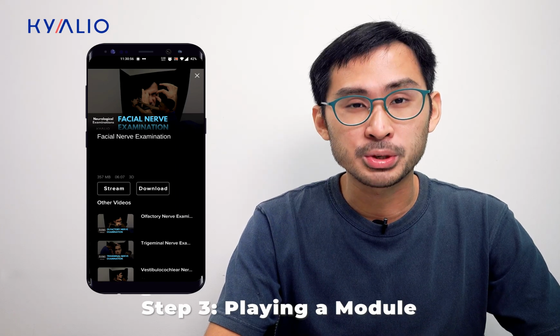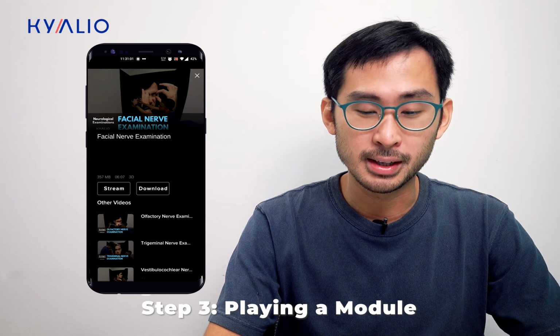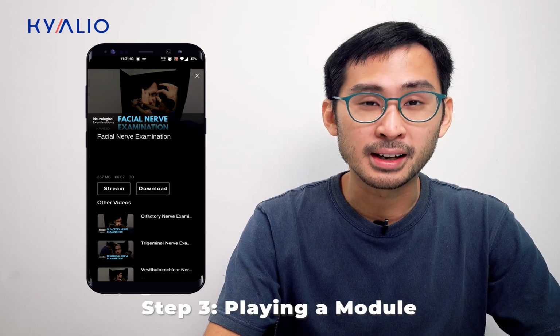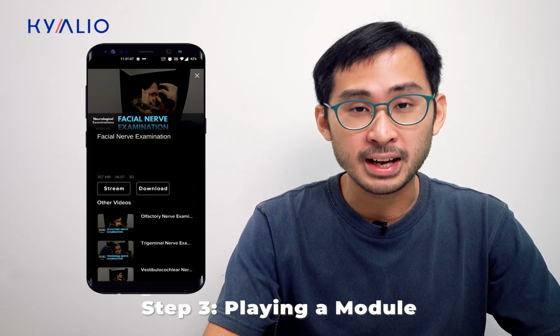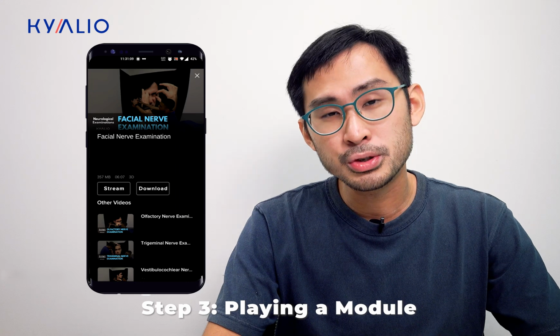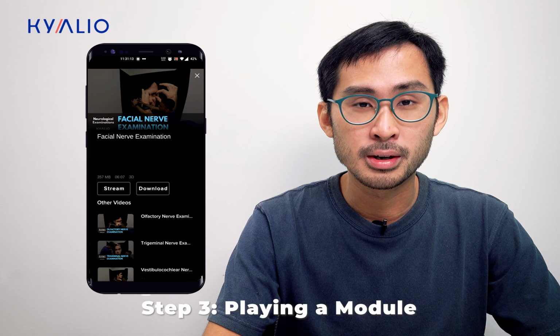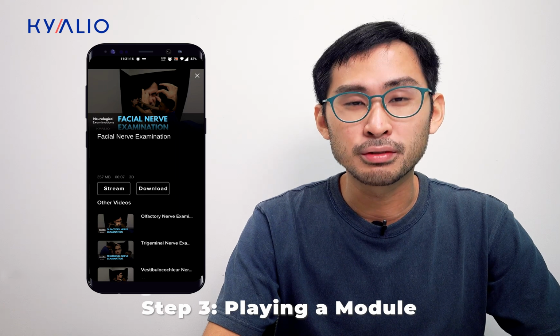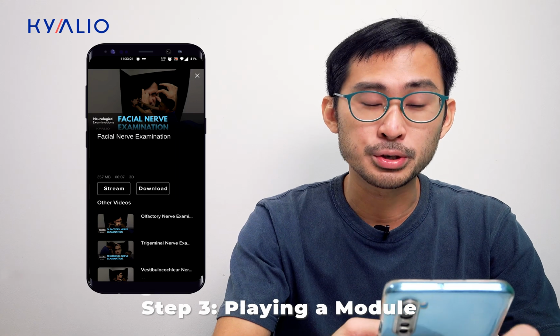If you choose the streaming option, you're going to want to make sure that you have a good Wi-Fi connection so that the stream remains stable and you can get a high resolution. If you're going to be on the go or you feel that you might not have access to Wi-Fi, you can always choose the download option to save the module inside your phone so that you can access it even if you don't have a good connection. So in this tutorial, I'm going to be choosing stream.